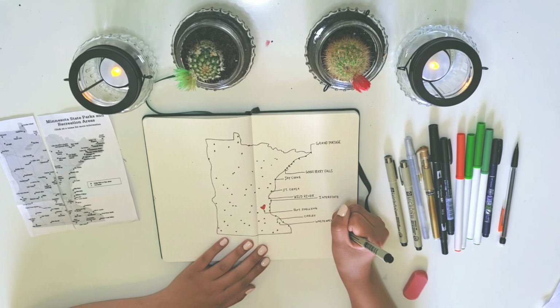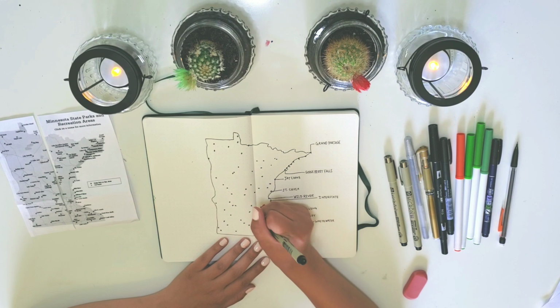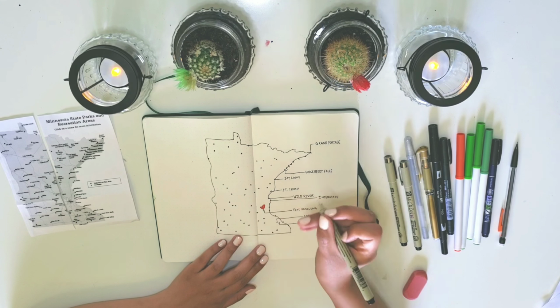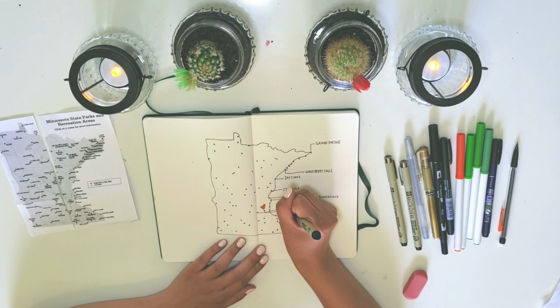But one of my goals is to finish all the state parks, and this tracker should help me keep track of which state parks I visited, and it's just something, a good keepsake to have.